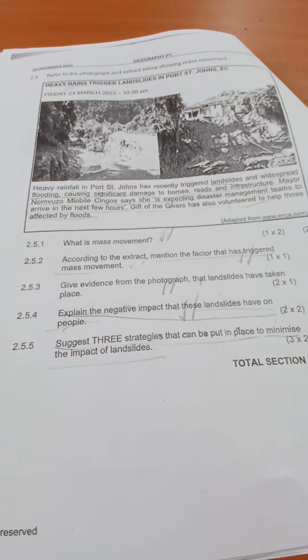We can also use drainage and runoff channeling structures to remove excess water. We can also raise awareness about landslide risk and how to respond. We can help communities to prepare for and minimize potential damage. We can also install systems that monitor rainfall, soil moisture, and ground movement that can provide timely alerts about potential landslides. That's what we can do.